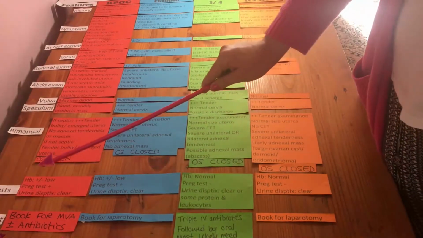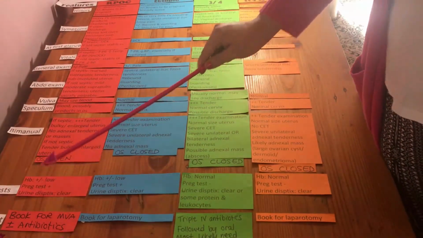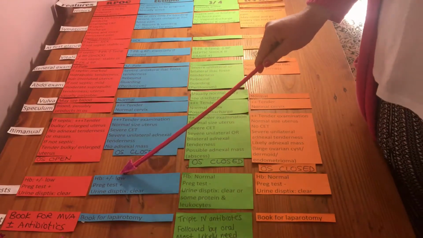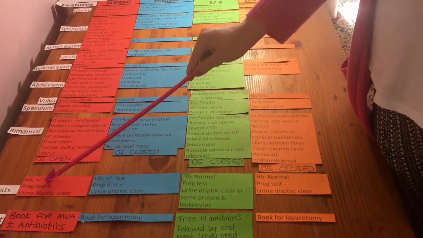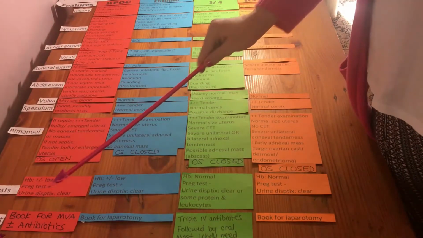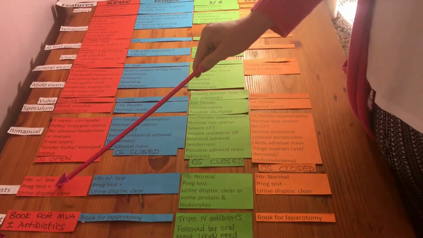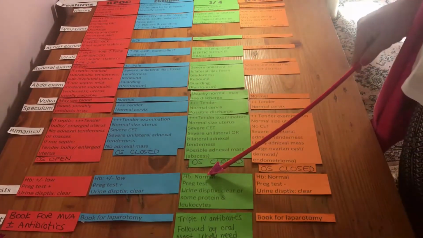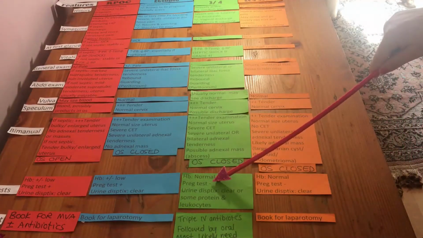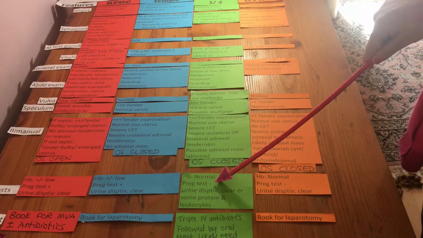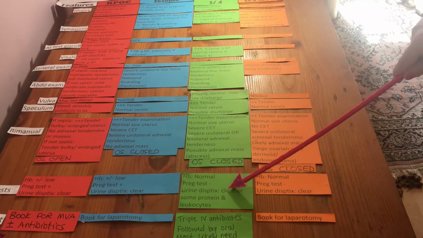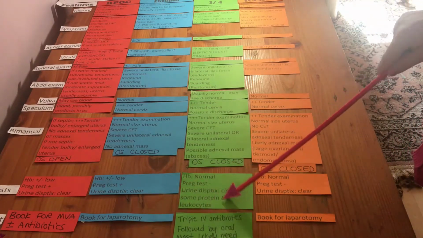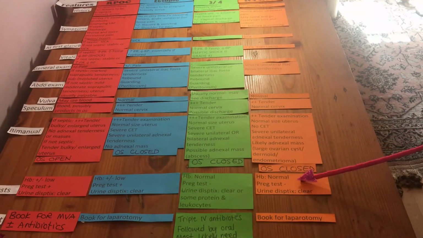Side room tests. The HB in the 2 bleeding women is obviously likely to be low. The pregnancy test in the 2 pregnant women is going to be positive. The urine dipsticks in the pregnant woman is likely to be normal. Moving on to your PID case, bedside HB is probably going to be normal, pregnancy negative because pregnant women cannot get PID. The urine dipsticks can be clear, or there can be protein and leukocytosis from a discharge. Torsion, the HB is normal, pregnancy test is negative, and the urine dipsticks will be clear.